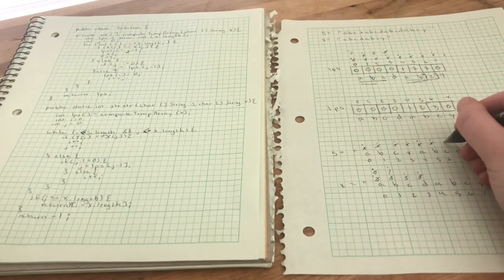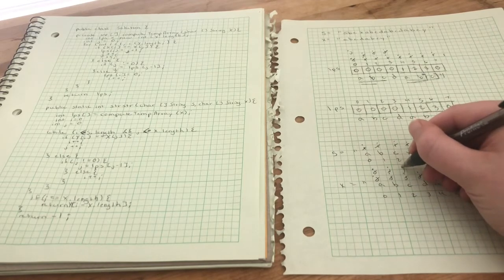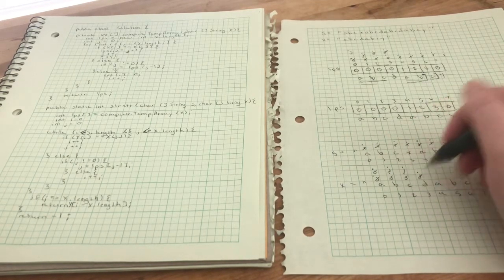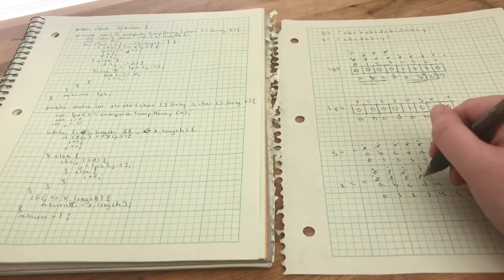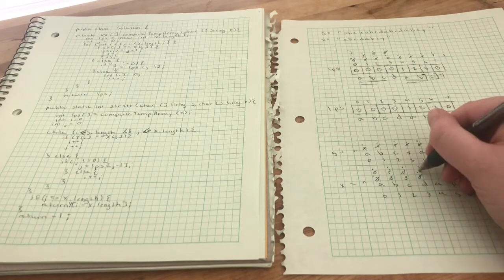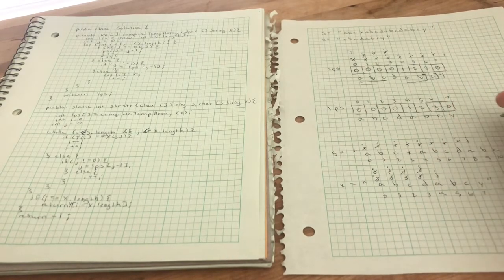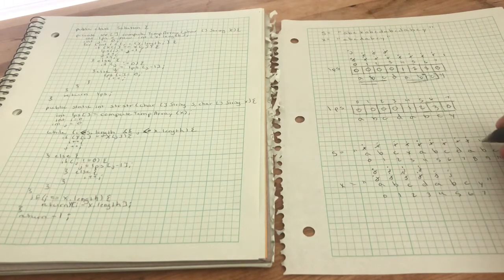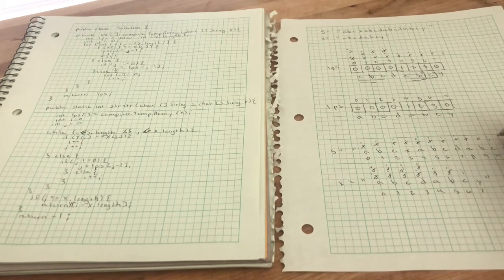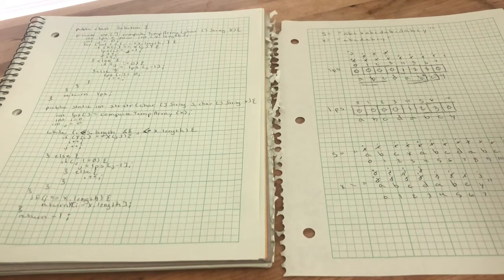J and I match up again. And then C and C match. D and D match. A and A match. B and B match. C and C match. Alright, so now Y and D don't match.